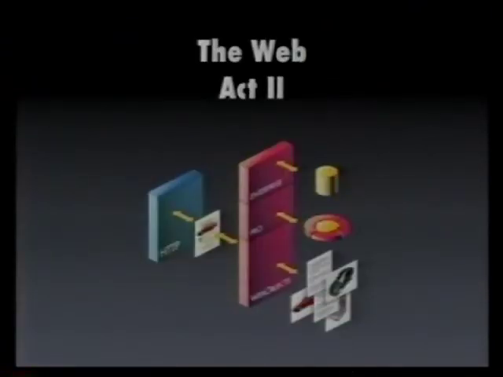The first one is that the second act of the web, Act 2, is going to focus on the server, because we have to now pay attention to the server to move from simple static publishing to really dynamic services like you just saw, which is what customers really want and which is what businesses really want so that they can provide information and services and products over the web. So Act 2 of the web is going to focus on the server.